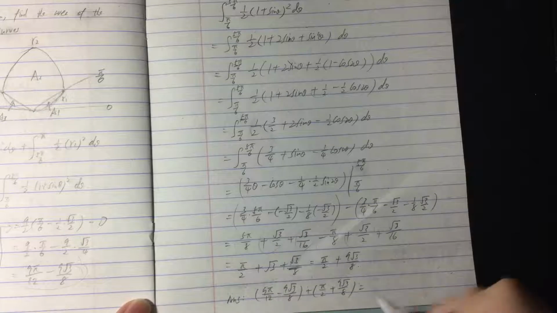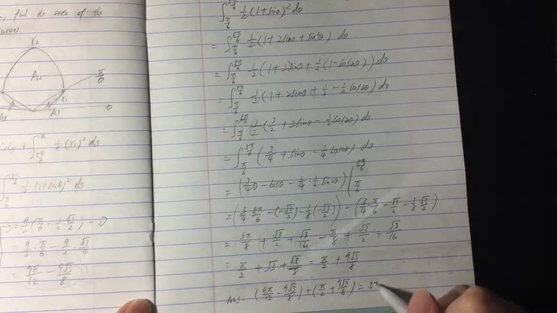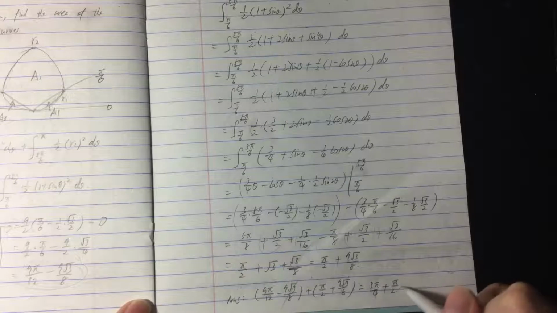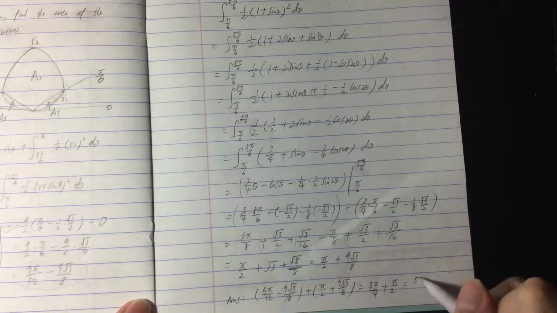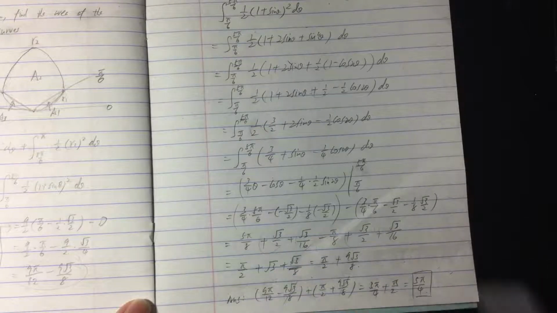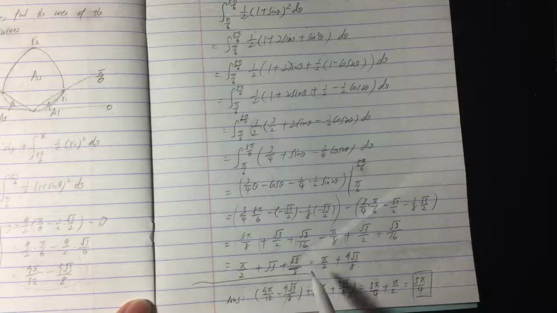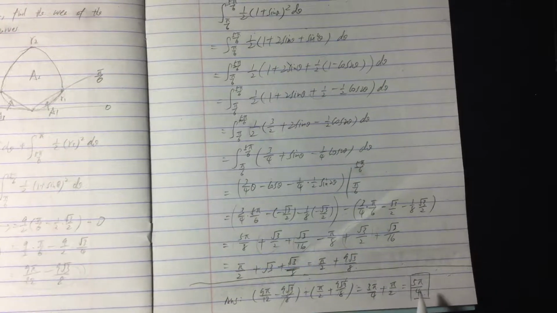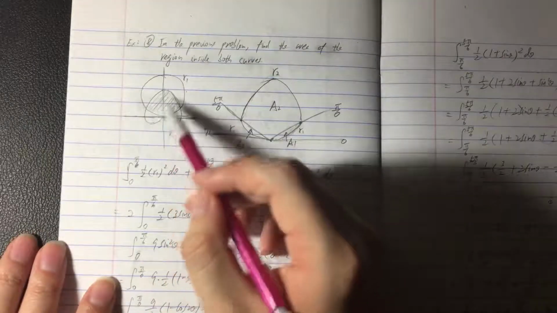9 pi over 12 is 3 pi over 4. Plus minus 9 radical 3 over 8 get cancelled. Plus pi over 2. 3 pi over 4 plus pi over 2 is 5 pi over 4. That's the final answer to this problem. Let me present the area inside both curves.